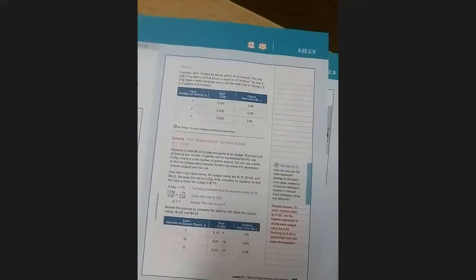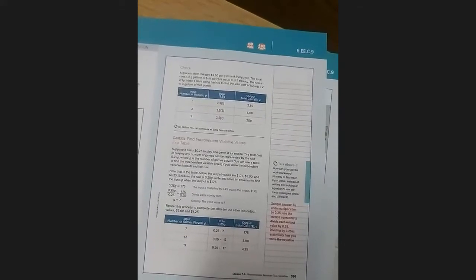The total cost C of G gallons of fruit punch is equal to 2.50 times G.